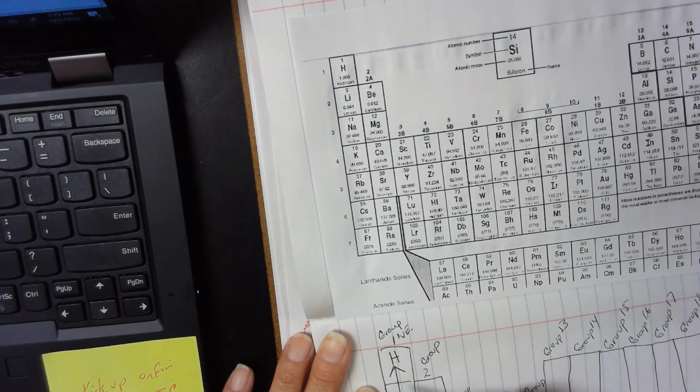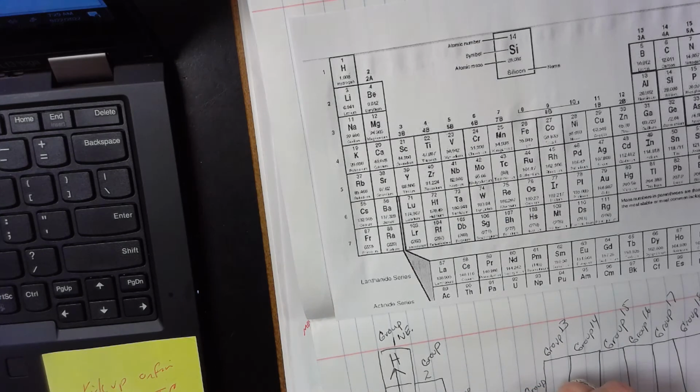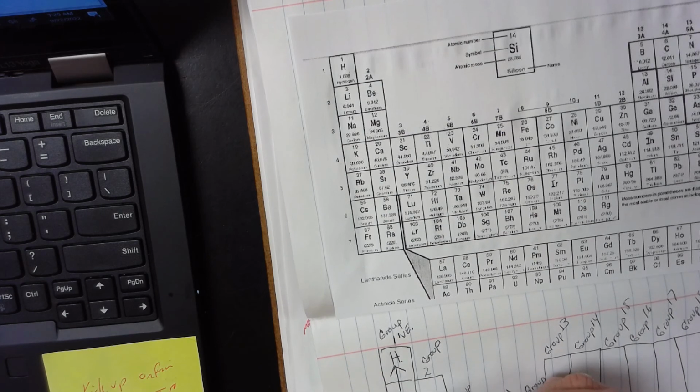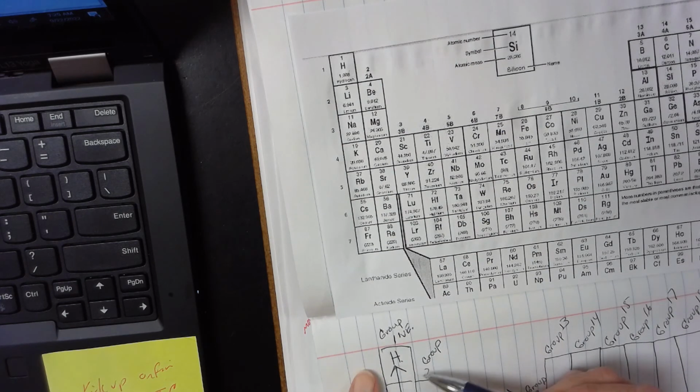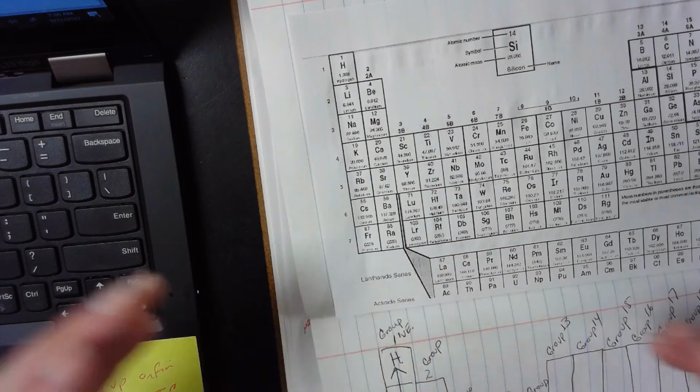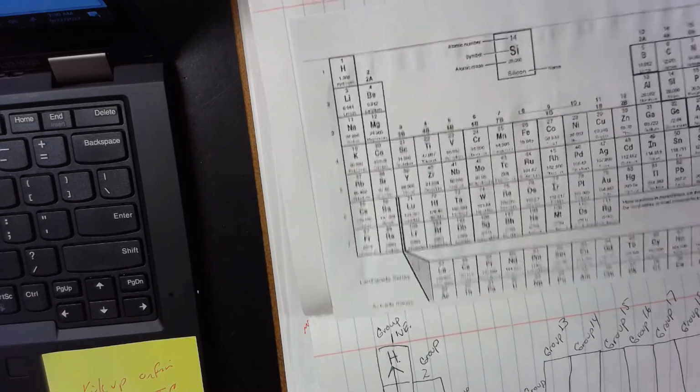That means they're going to have one on the outside ring. We kind of saw that yesterday when we put our periodic table together, where your hydrogen, your lithium, and your sodium all had one in the outside ring. What was changing was how big they were, right? How many orbitals they had going around.